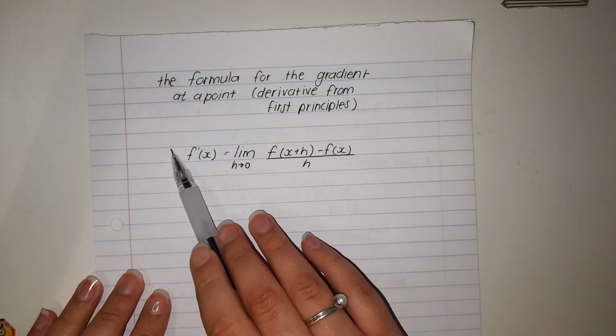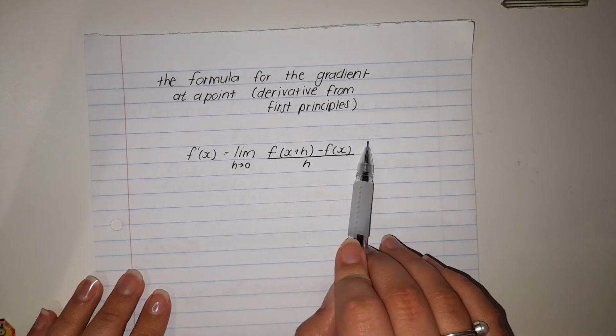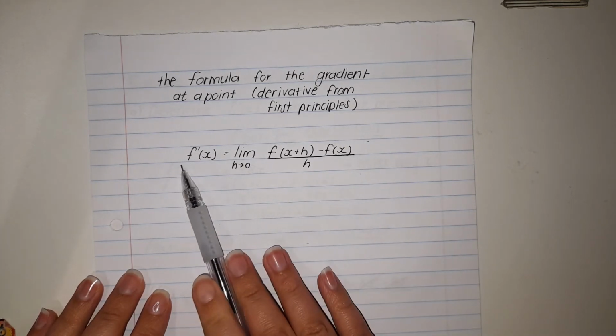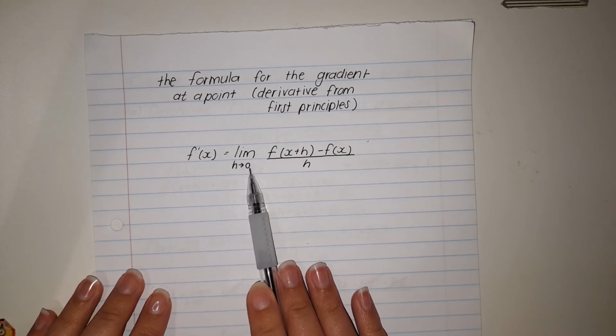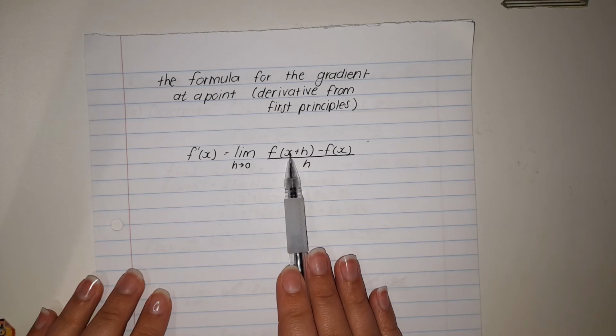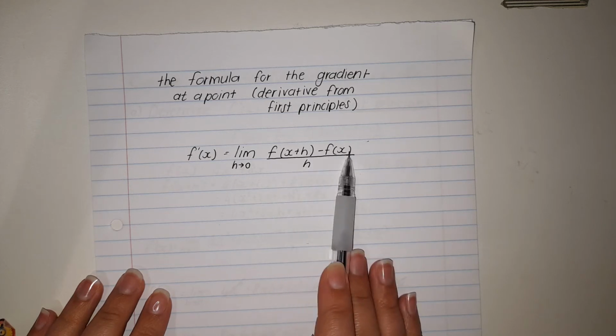This is the first principle formula. The derivative of f(x) is the limit as h tends to 0 of f(x plus h) minus f(x), over h.